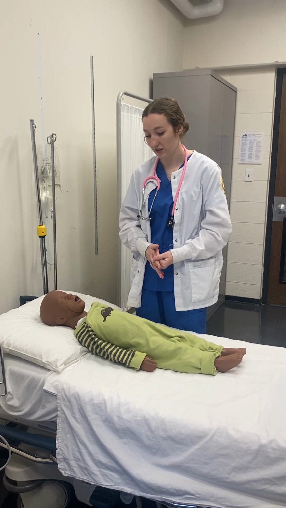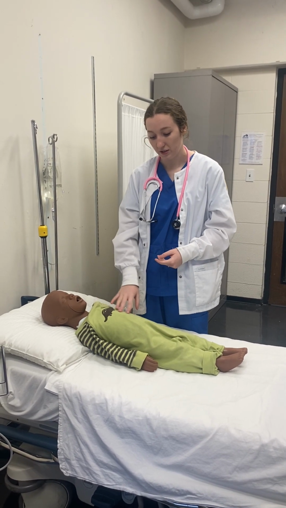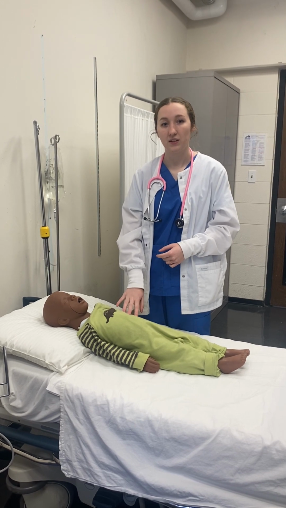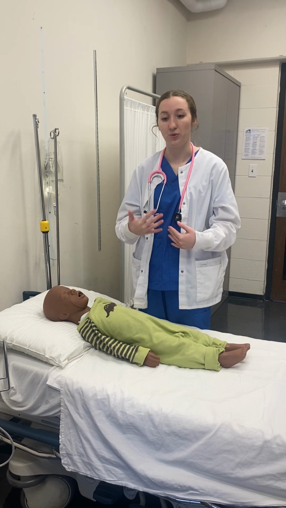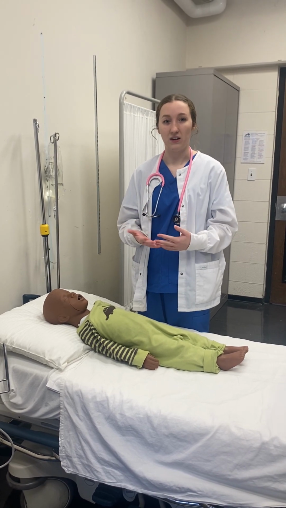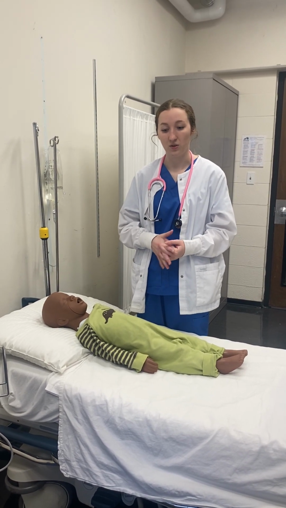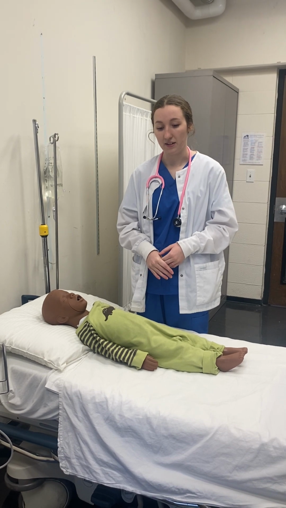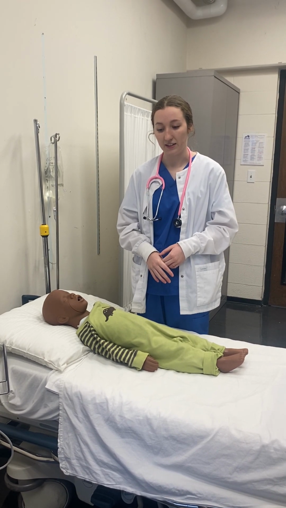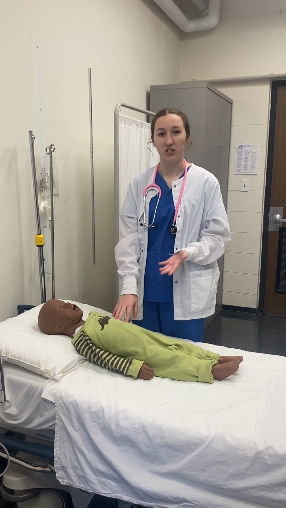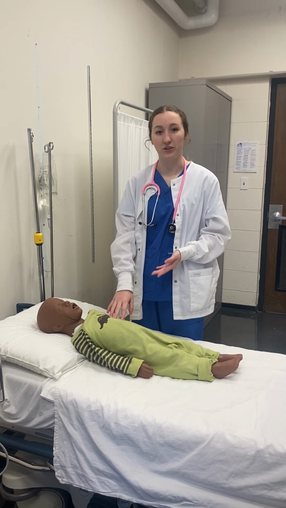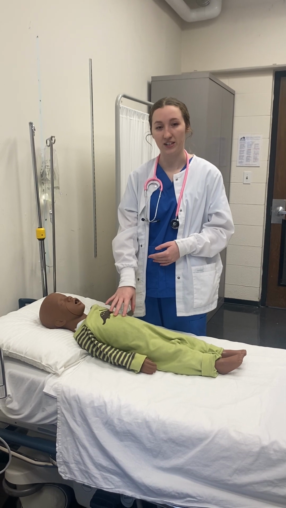And then I would move down to their abdomen, and first would inspect it, make sure that there's no bruising, rashes, or lesions on their stomach, and that also with the respiratory, I would assess their respirations and make sure they assess the quality of their respirations and that their chest rises and falls equally.